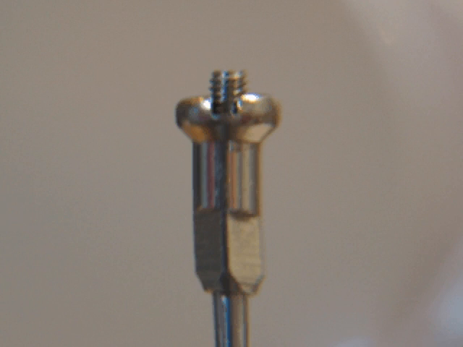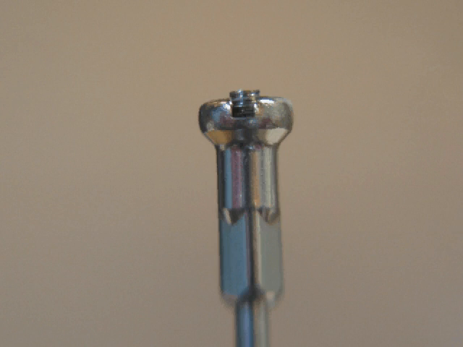Here we have a 10 millimeter standard profile nipple from DT. Notice how far the spoke protrudes past the top of this nipple. Here we have a 12 millimeter standard profile nipple from CN spoke. Notice how the spoke protrudes only a thread or two past the top of the nipple.